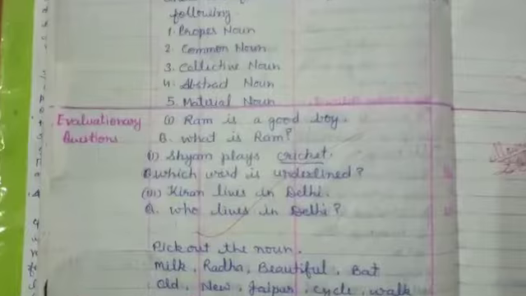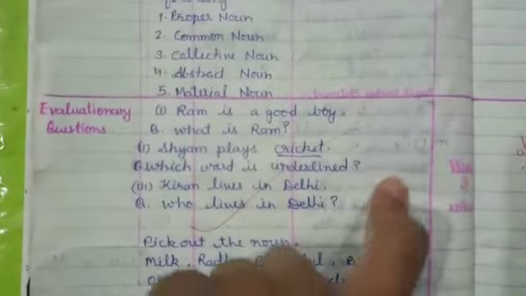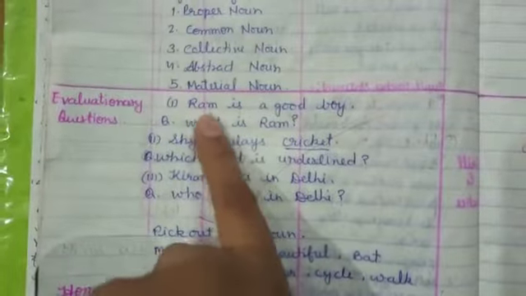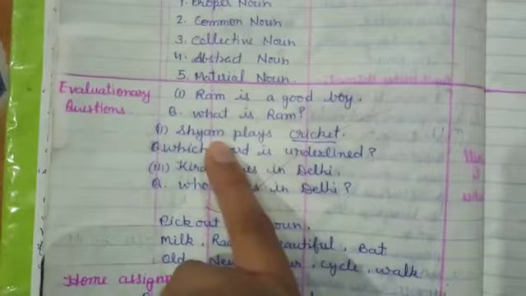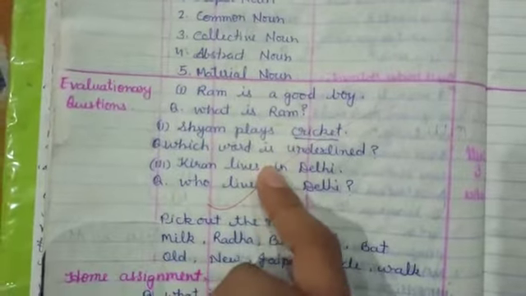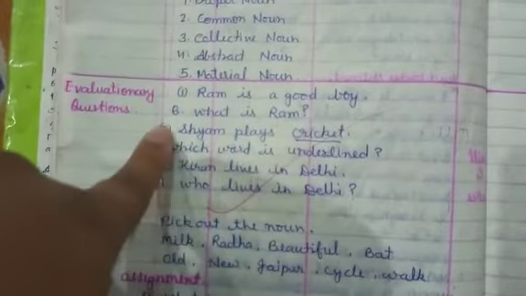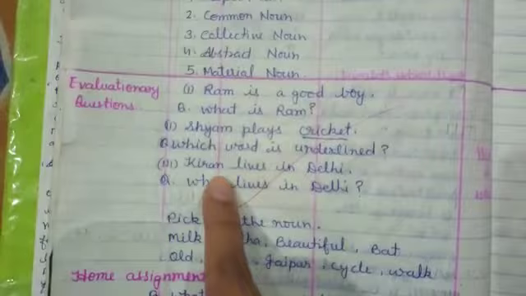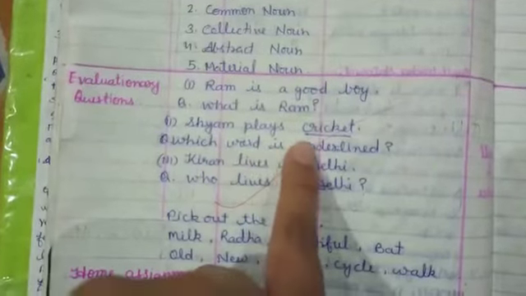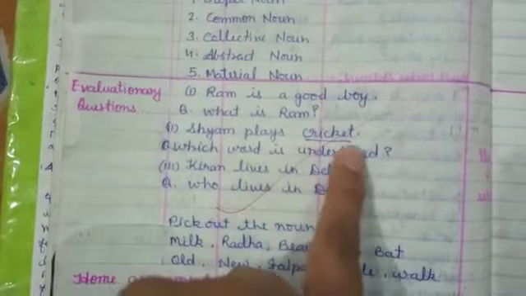Then we have the evaluation questions. The evaluation question is this. Ram is a good boy. What is Ram? Sham plays cricket. So in this question, the student teacher will underline one word, and they'll ask the student which word is underlined.